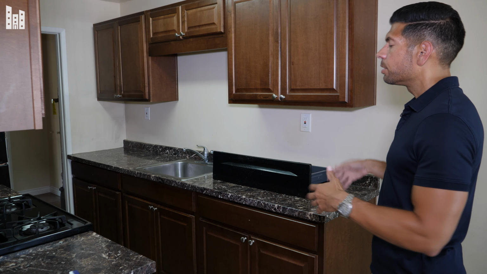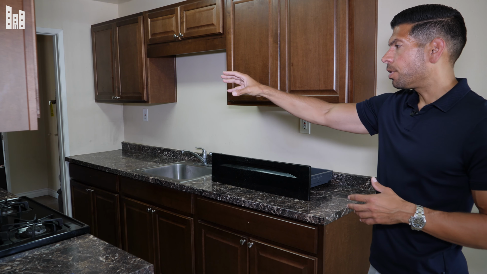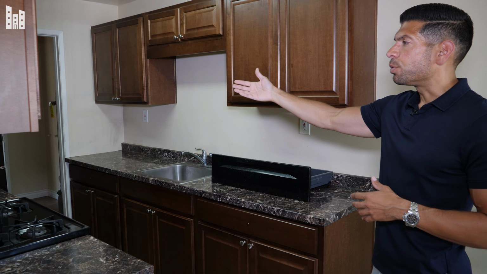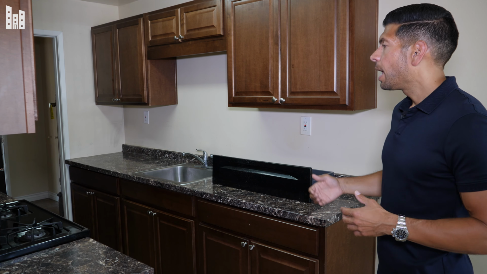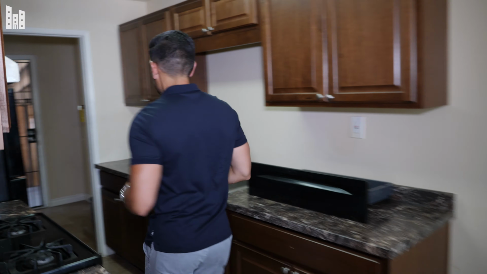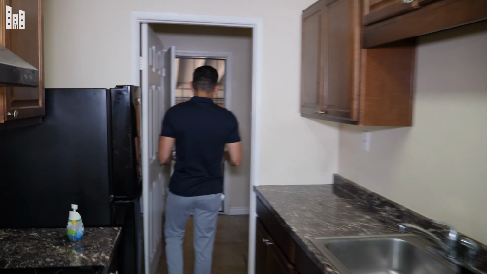Cabinetry on both sides, stove on this side, room for a refrigerator. You really wouldn't have room for a double door refrigerator, more of a single door, but it is an apartment. And in this space here, same idea.